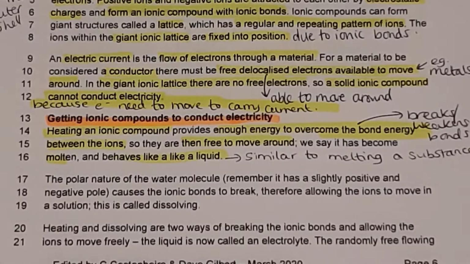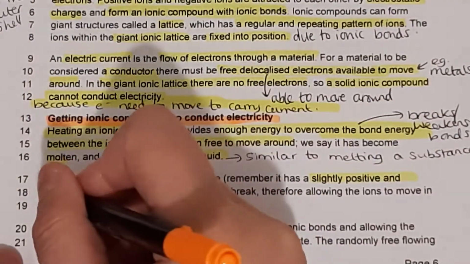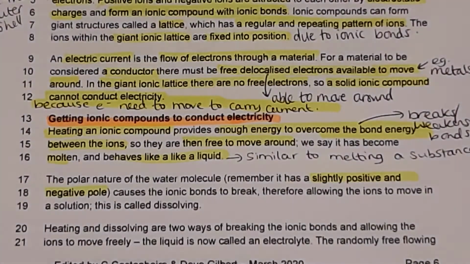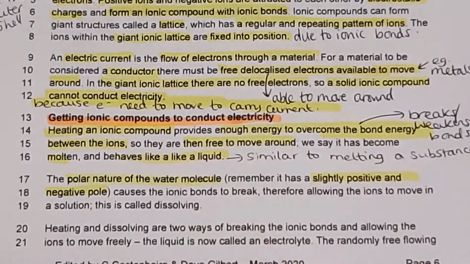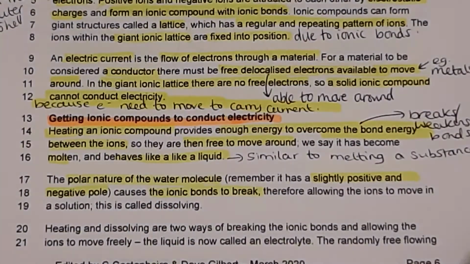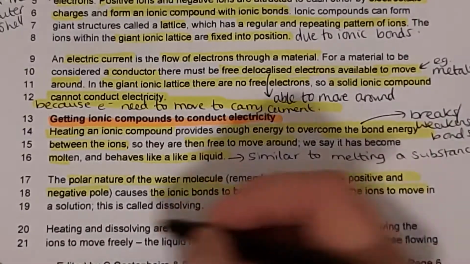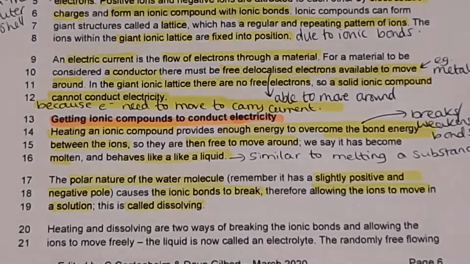So the polar nature of the water molecule, remembering that it has a slightly positive and a slightly negative pole, it's got one of each, and that we represent those with delta negative and delta positive. There's a diagram several lessons back. This causes the ionic bonds to break because of these oppositely charged poles, which then allows the ions to move in a solution, and this process is called dissolving.